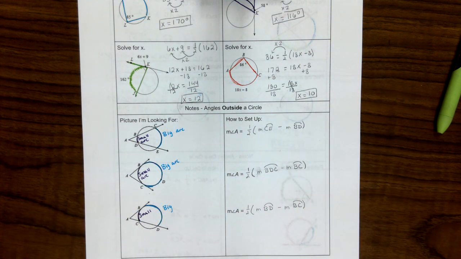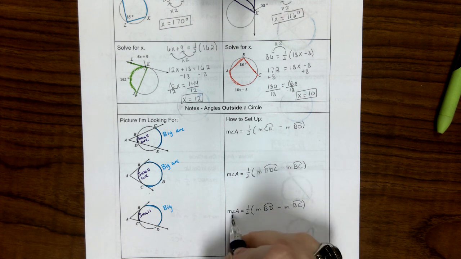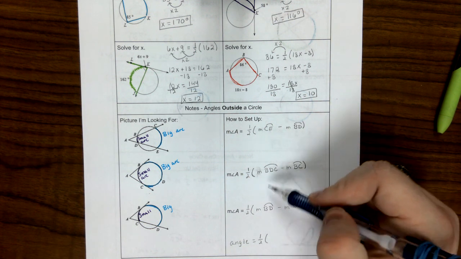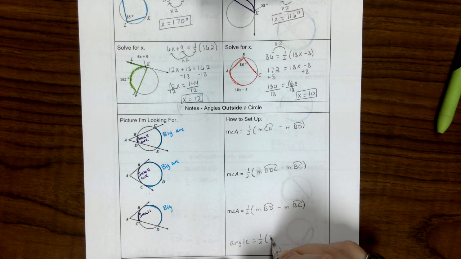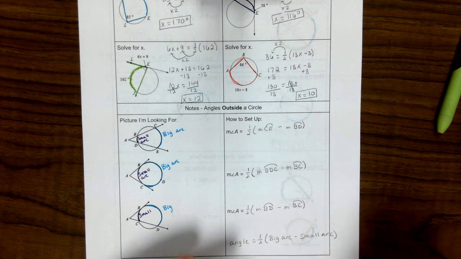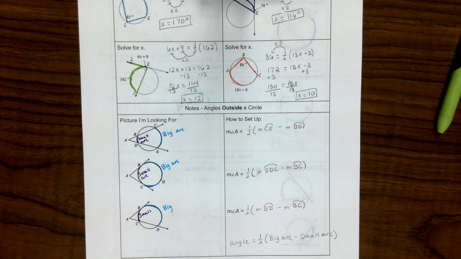Okay? So no matter what, look at the general setup. The angle equals 1/2 times. Now the first arc you write every time is supposed to be the big one. So it's the big arc minus the small arc. So you'll have to write this every time for an outside problem, no matter what the picture looks like.